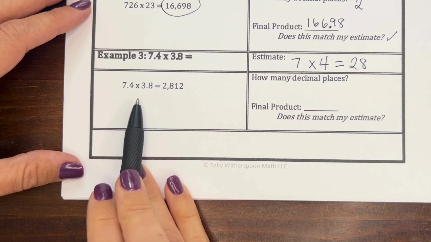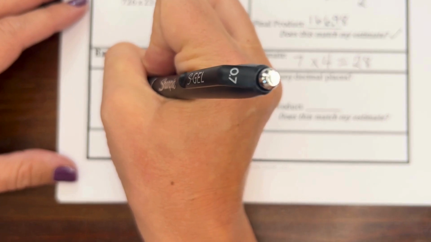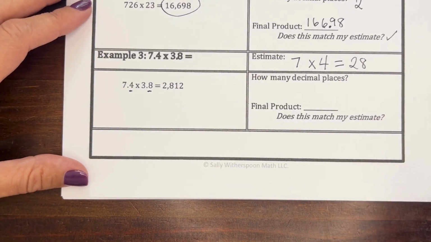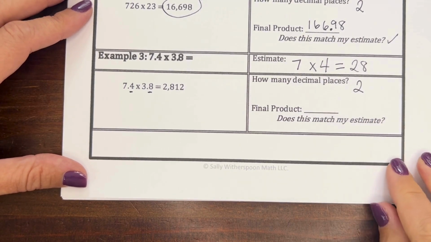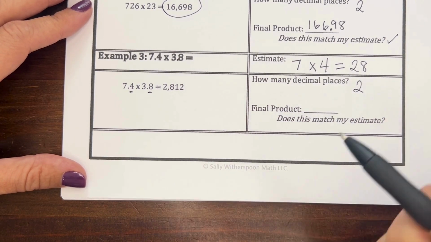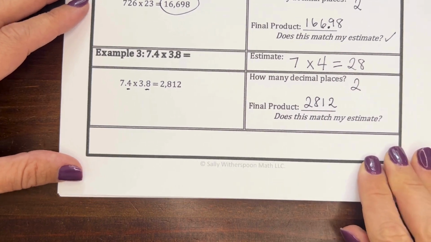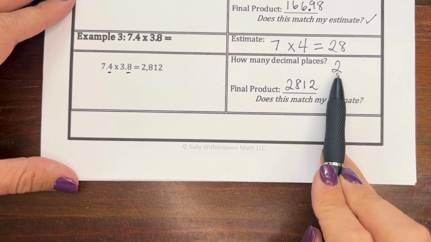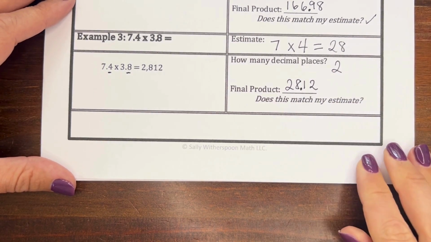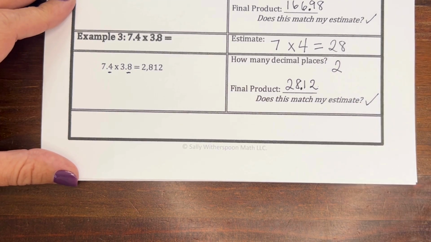All right, this is the first time we've had 2 decimal numbers, but it doesn't change the process. We have one number after a decimal point here and one number after a decimal point here, which means I have 2 digits that come after decimals, 2 decimal places. So I'm going to take my product, no comma, 2,812, and I'm going to give this number 2 digits that come after a decimal point, 28 and 12/100. Look at my estimate. Look how close I was. Nice job, everybody.